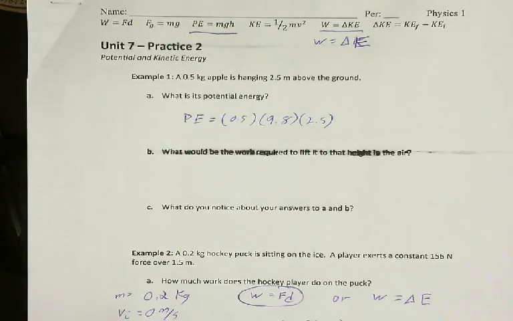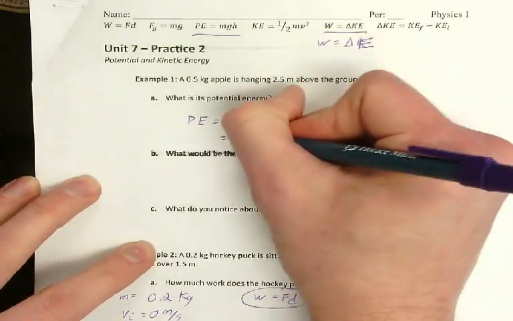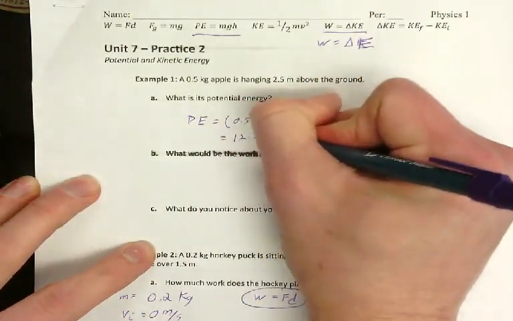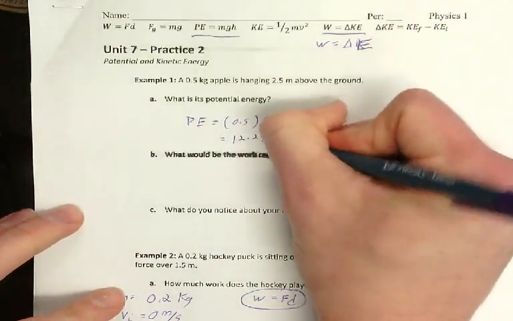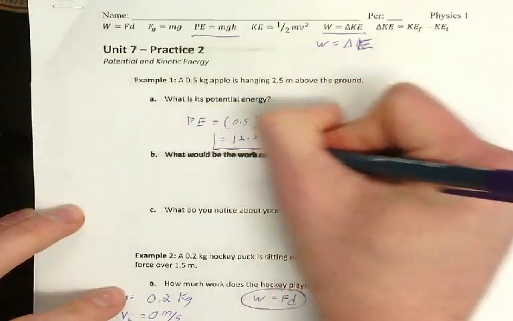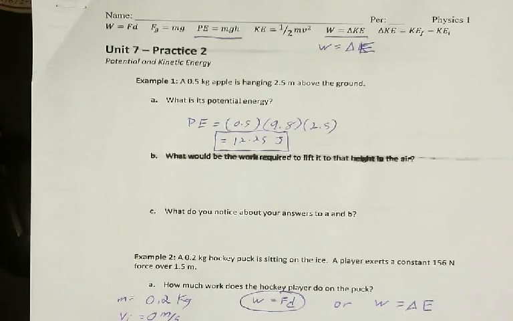So all I have to do is multiply those together, and I get 12.25. And the unit is joules. Basically, all the units are joules unless we're talking about power. Power is watts.